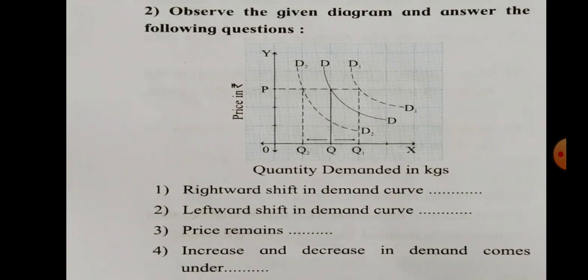Now let us see the first question they ask here, rightward shift in the demand curve. When demand curve shifts to the right hand side, that is D1 D1, which indicates what? Increase in demand. That is the answer.